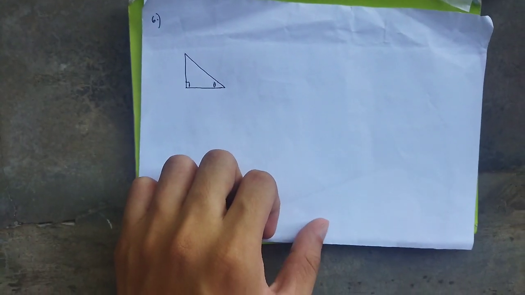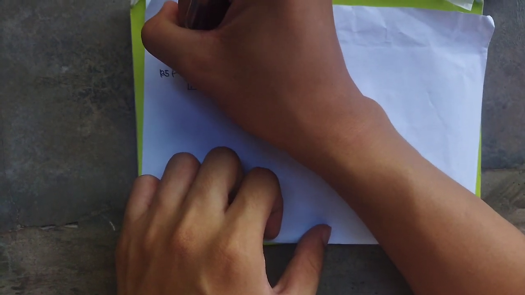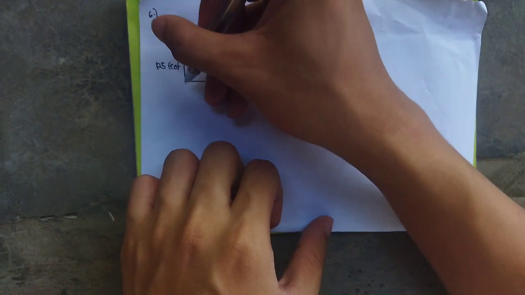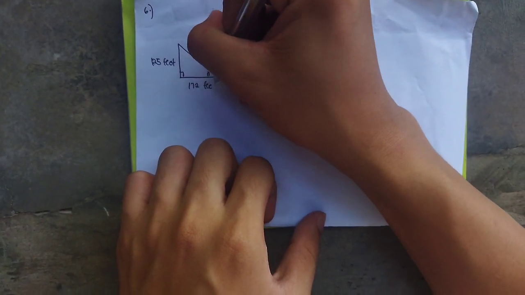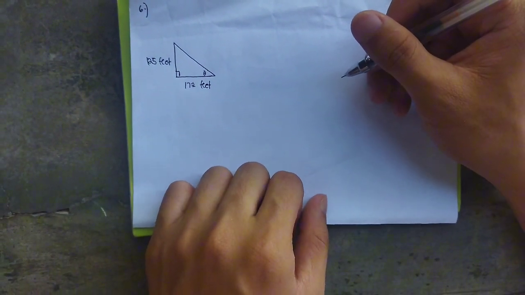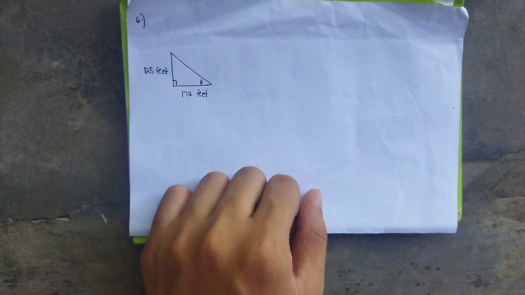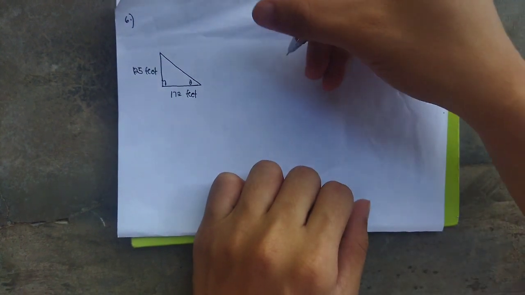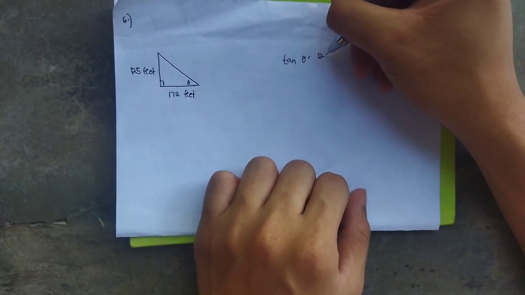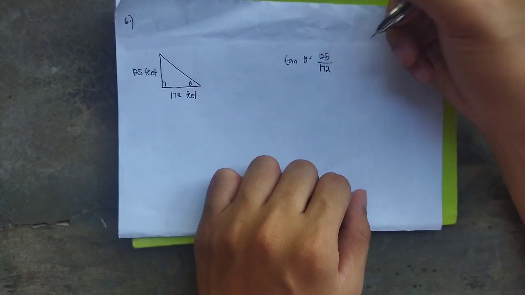And last is number 6. A tower that is 125 feet long casts a shadow 172 feet long. Find the angle of elevation of the sun to the nearest degree. So to find the acute angle, we will use tan theta is equal to opposite over adjacent.